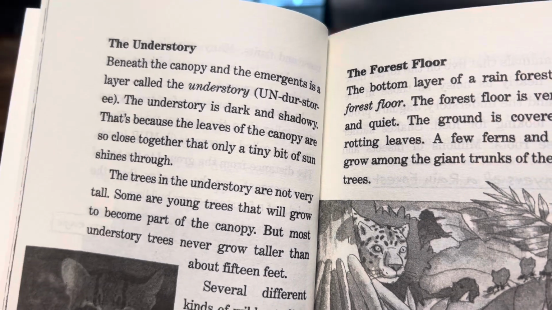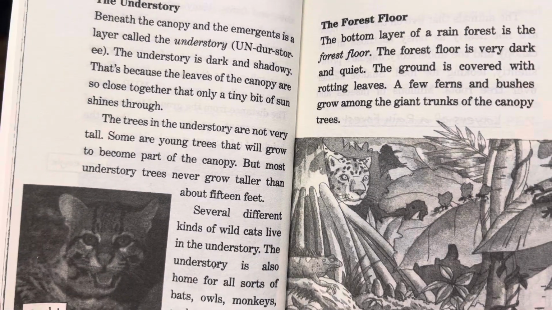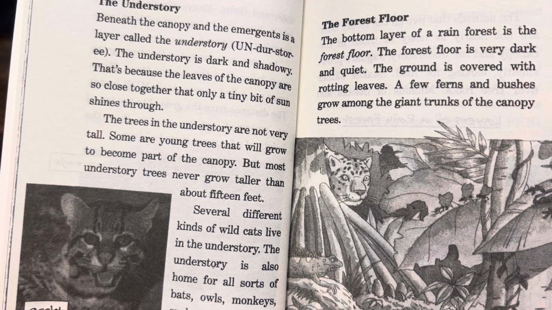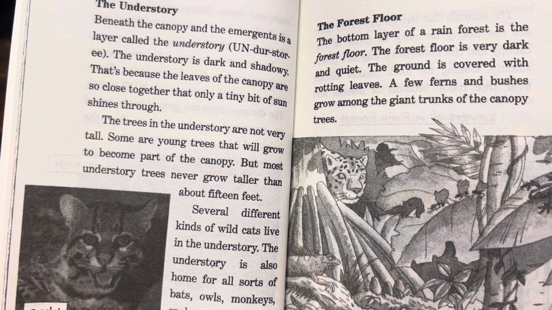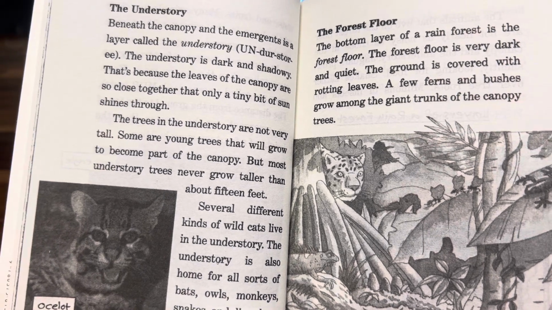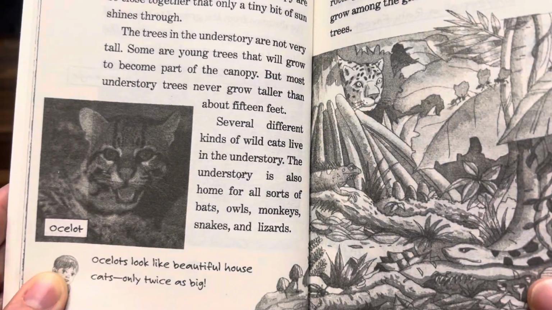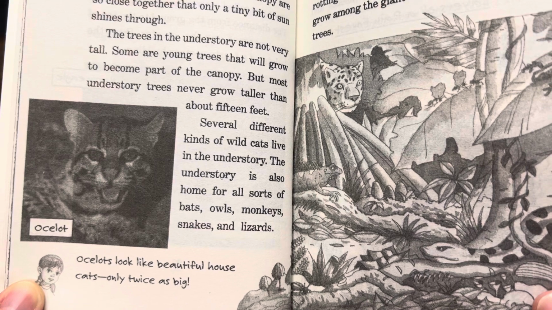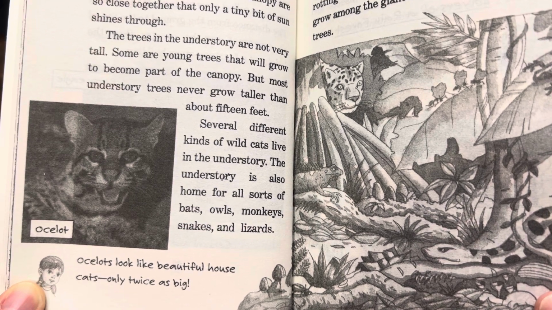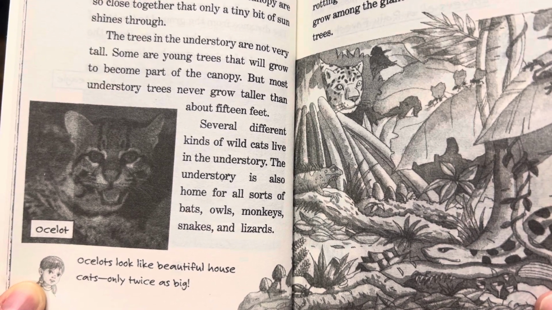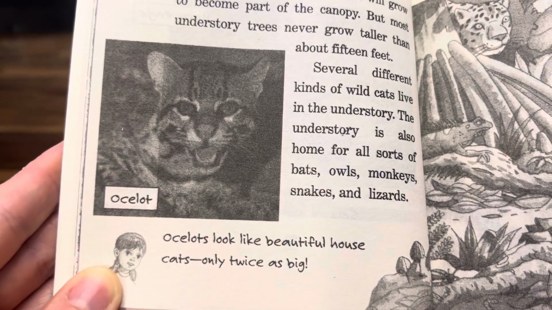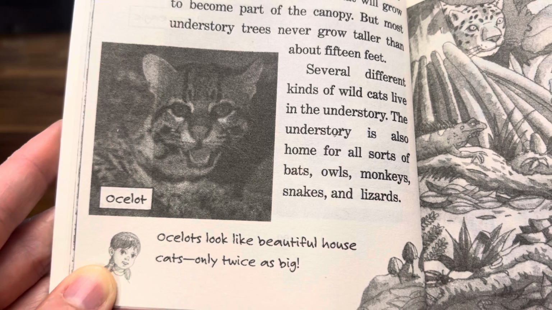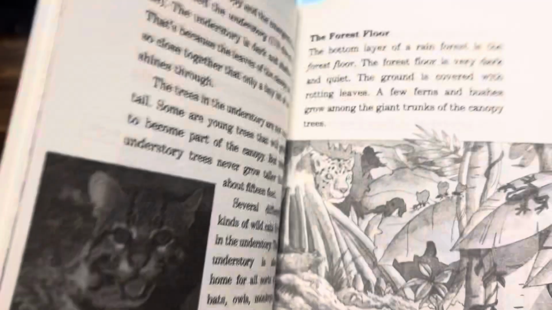The trees in the understory are not very tall. Some are young trees that will grow to become part of the canopy, but most understory trees never go taller than about 15 feet. Several different kinds of wild cats live in the understory. The understory is also home for all sorts of bats, owls, monkeys, snakes, and lizards. Ocelots look like beautiful house cats, only twice as big.